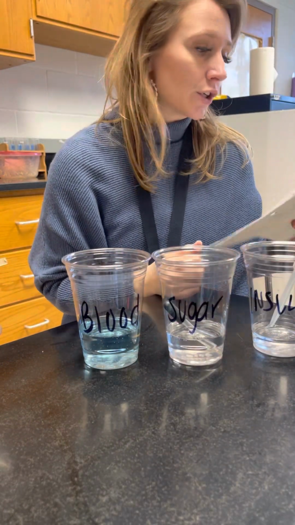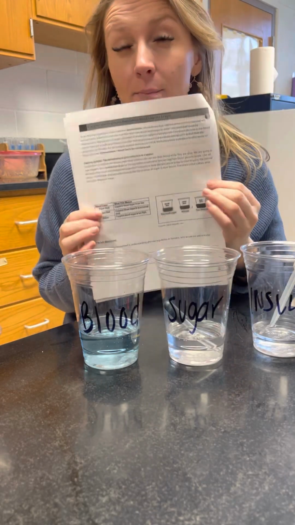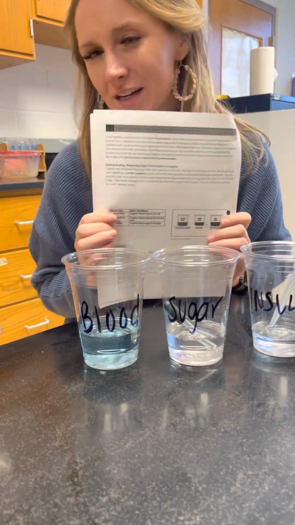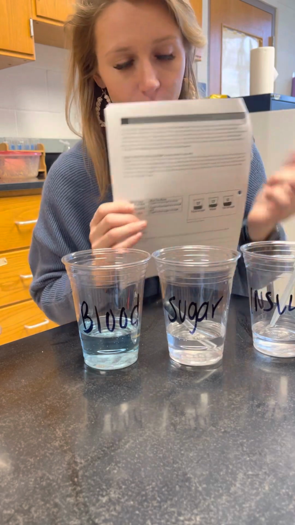The first thing you're going to do is read about what the lab is about. I'll let you read that on your own. It's pretty self-explanatory. Make sure you underline as you're going through.